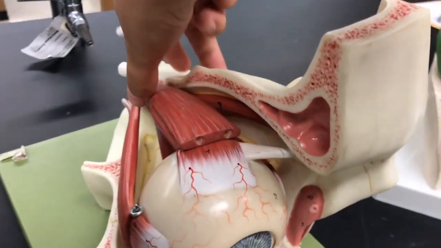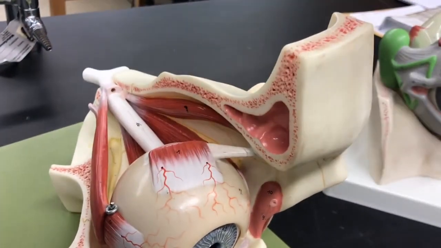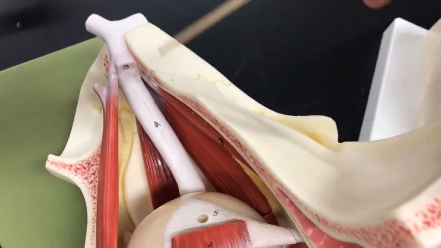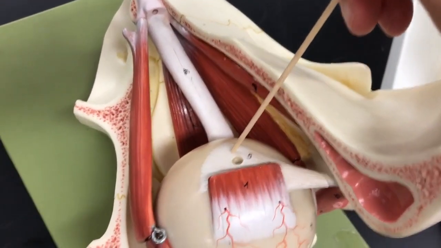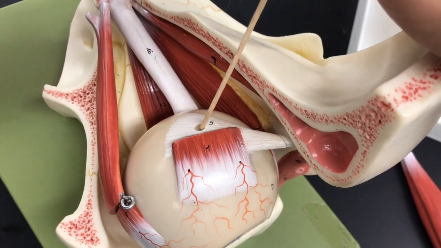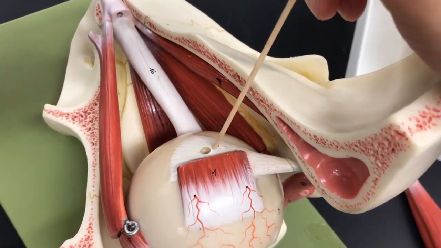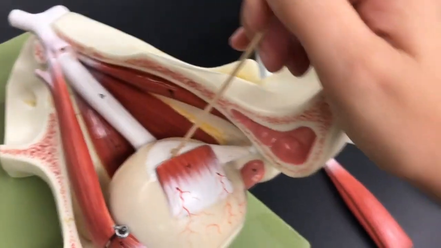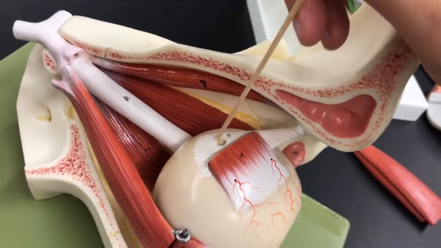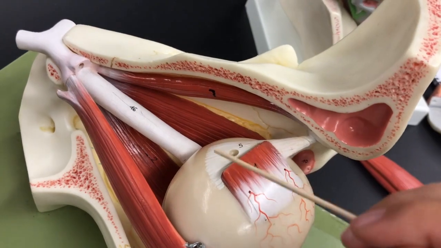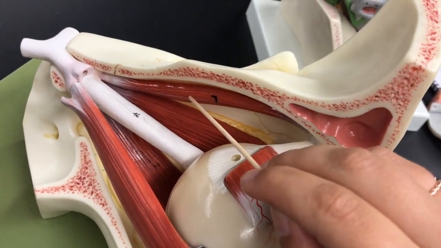Moving in here, if I go ahead and take these guys off, and move up here, number 5. Number 5 is our superior oblique, and what you're looking at right now is the tendon that attaches that muscle to the eyeball. So if I move a little bit, you can see 5 and it runs back this way and then back.